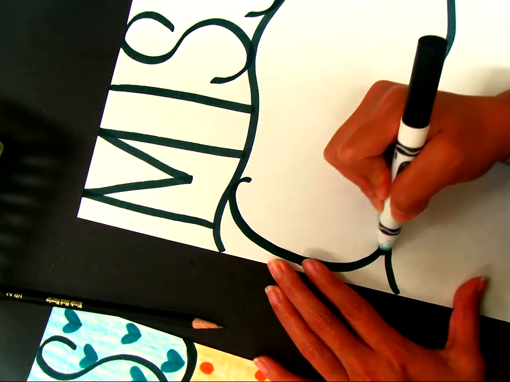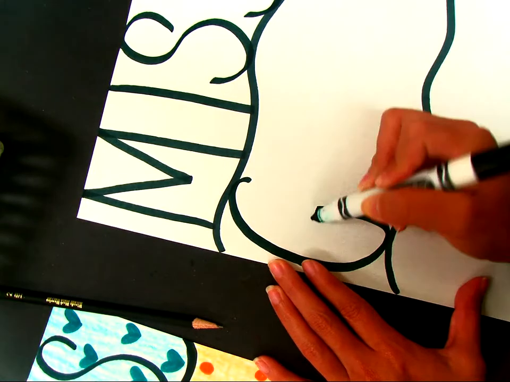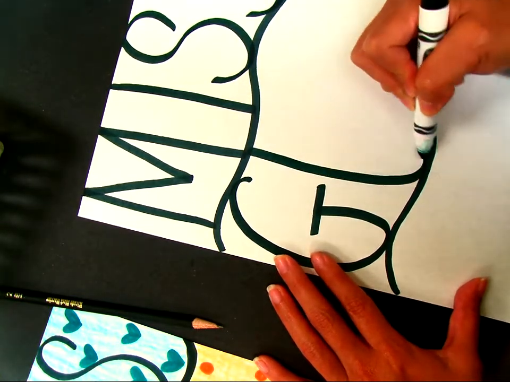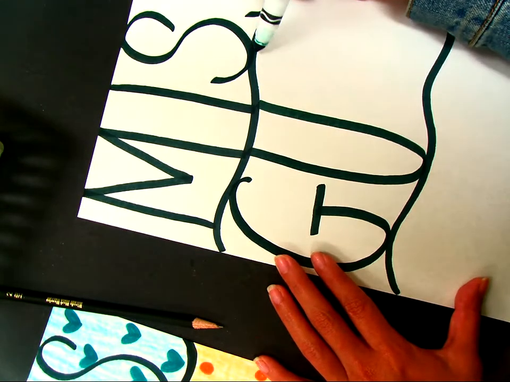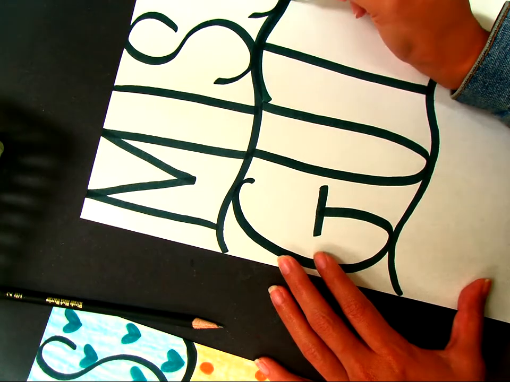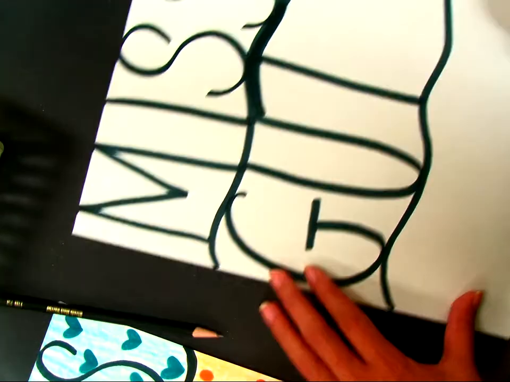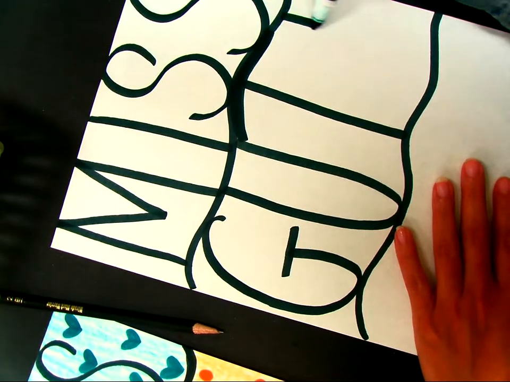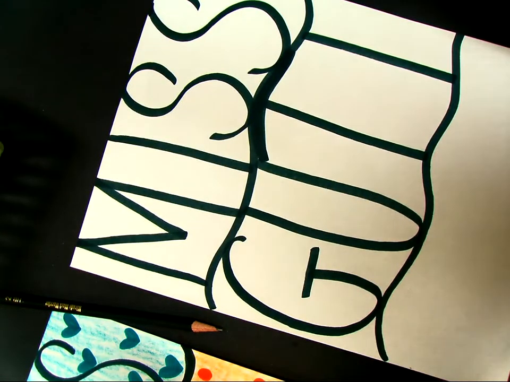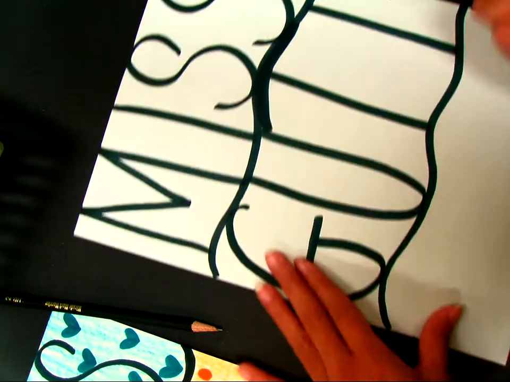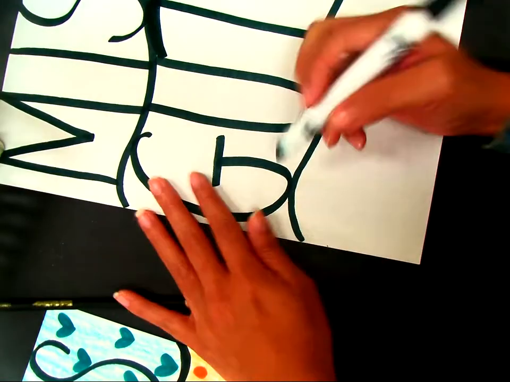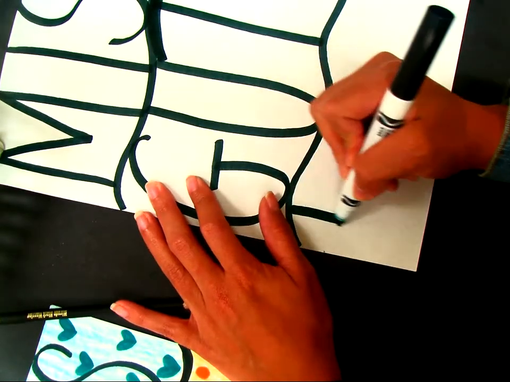This is my G, really tall and skinny. G, U, T, and actually my T is going to be wavy like that. G, U, T, I. So as you can see, as I'm writing my name, I'm saying my name. That also helps. So I've got Miss G, U, T, I, and then I'm going to fit the rest of my name here.